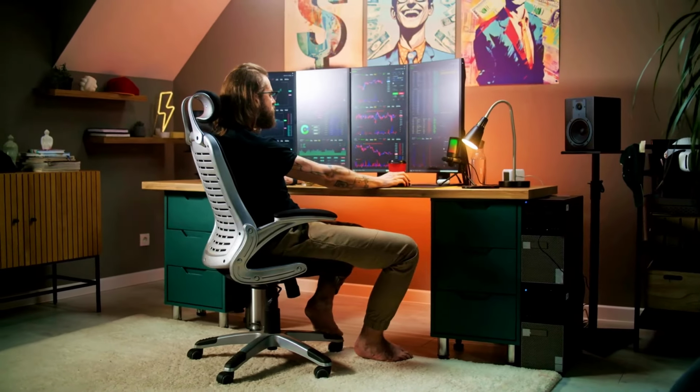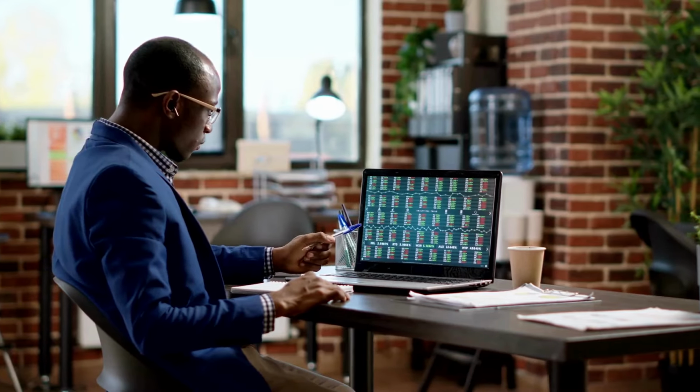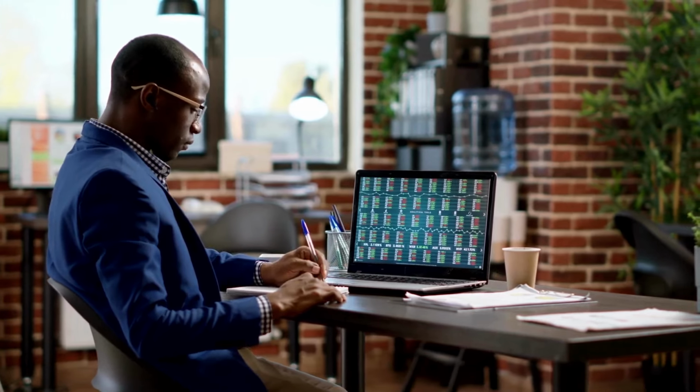Practice this strategy, risking a small amount until you are confident. Remember, this was not financial advice. This is what I do with my money. Do your research before risking any money in the stock market.